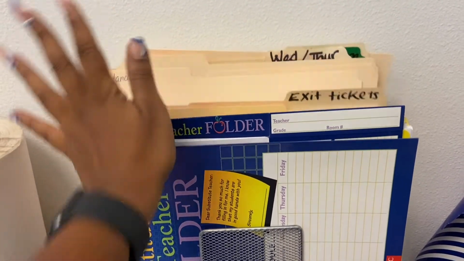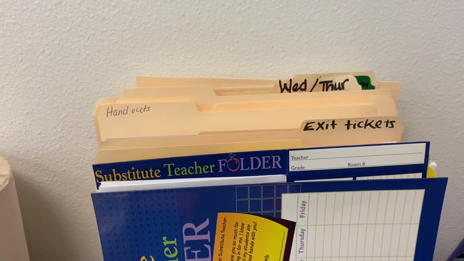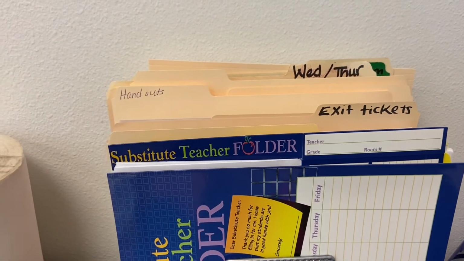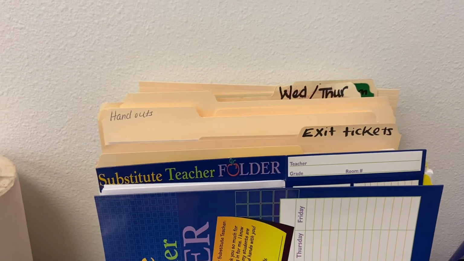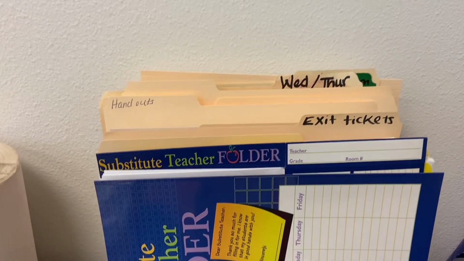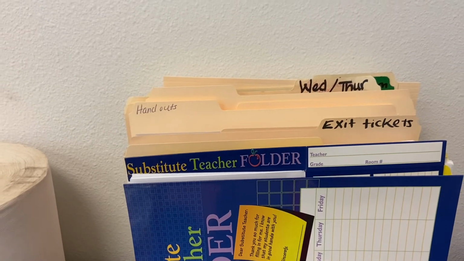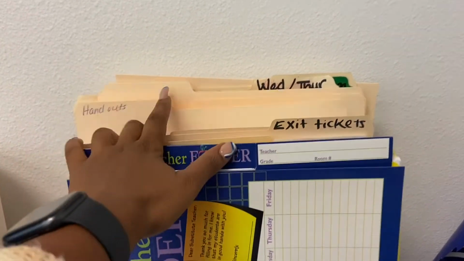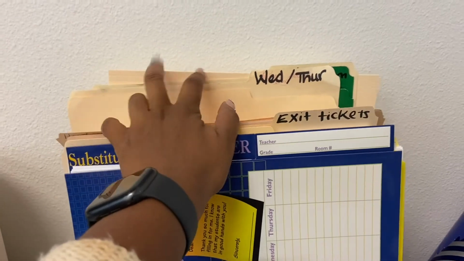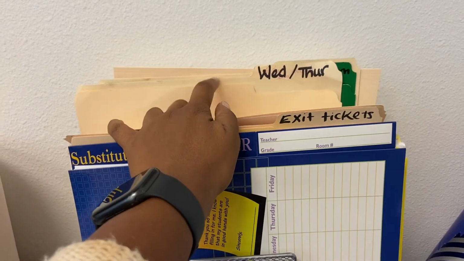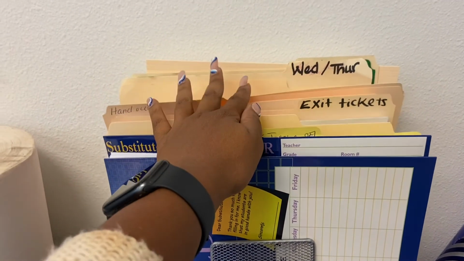Wednesday, Thursday. I had all the rest of the days of the week up there, but I don't really use those like that anymore. But if you wanted to get really organized, you can put whatever worksheets and stuff you're going to be doing for each week in these days of the week. So Wednesday, Thursday would have the worksheets that we're doing for that day.